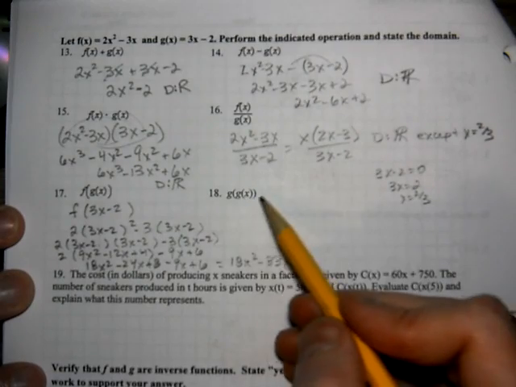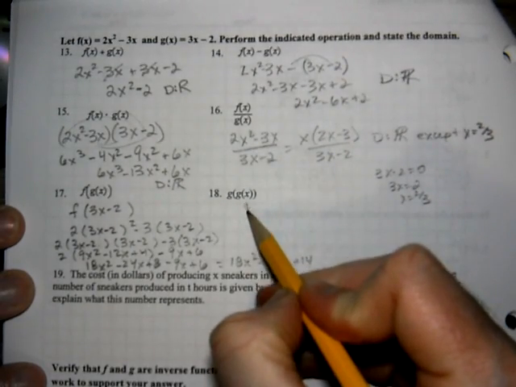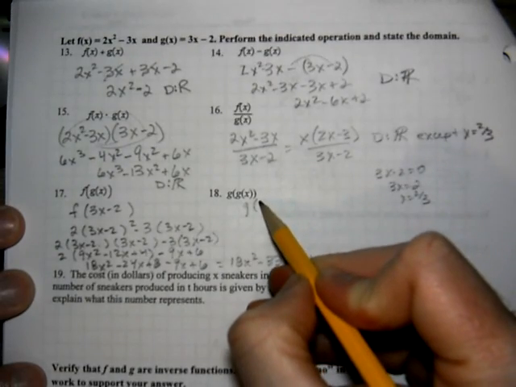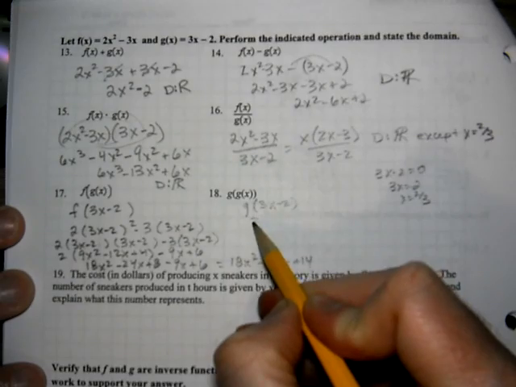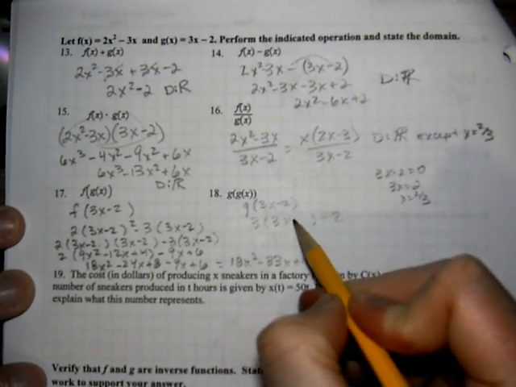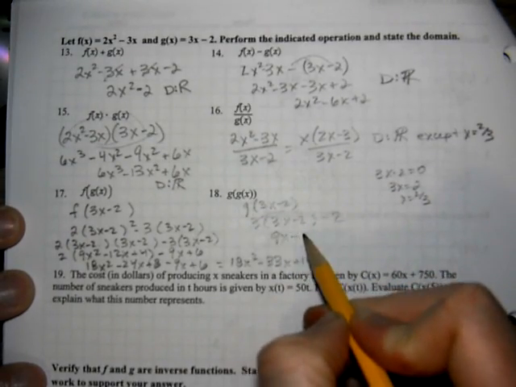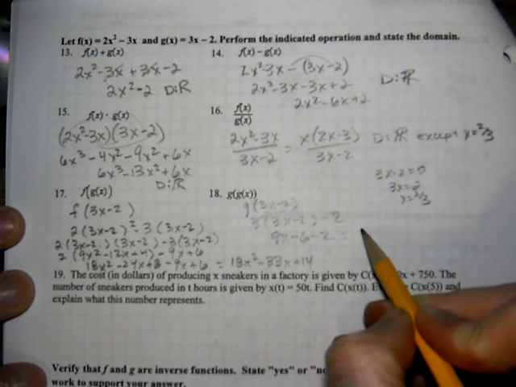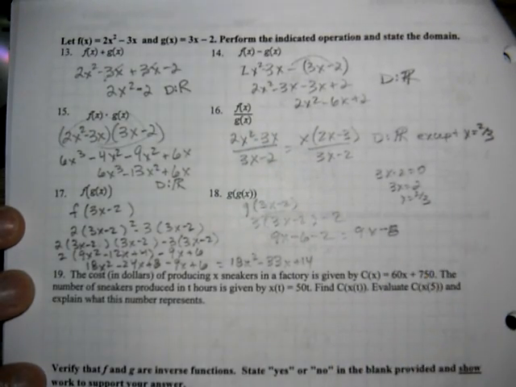Now what is g of g of x? So we're going to take our g function and plug our g function into that, which is 3 times something minus 2, and we're going to plug 3x minus 2 into that. So we get 9x minus 8.